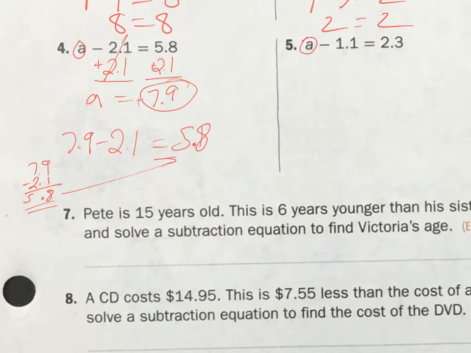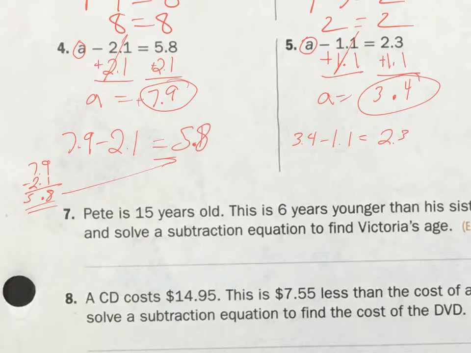All right, let's do 5. I want to get this a. I have minus 1.1, so I have to add 1.1. And if I do it to one side, I have to do it to the other. I get a equals, those cancel. And this is 4, put my decimal, 3. I think it's 3.4. Let's put it in. 3.4 minus 1.1 equals 2.3. Let's see if that's true. 4 minus 1 is 3, decimal point, 3 minus 1 is 2, 2.3. So that is accurate. Okay.